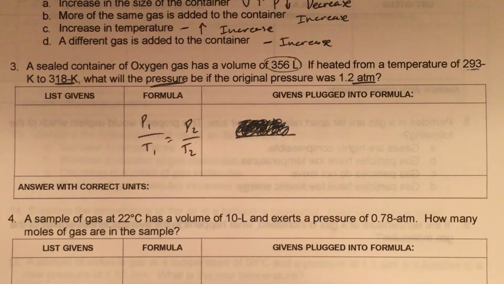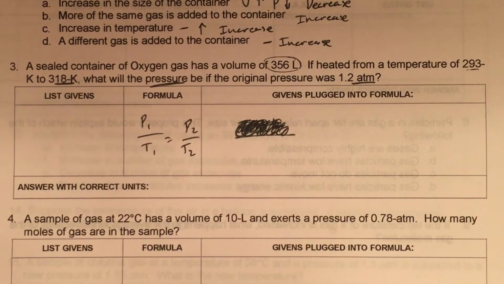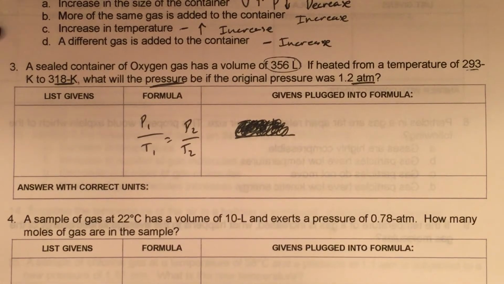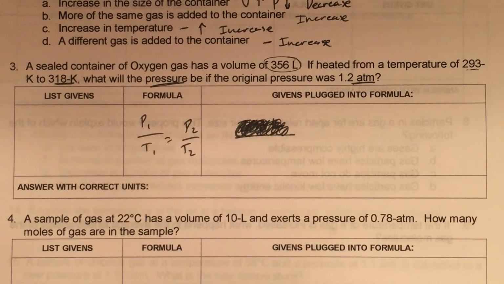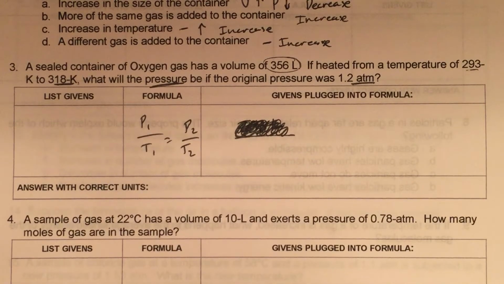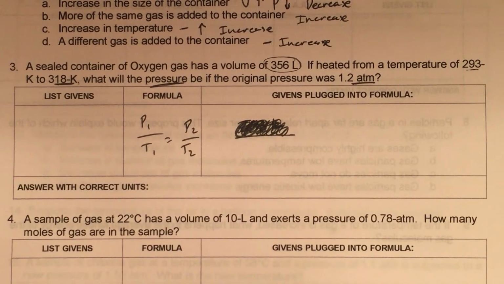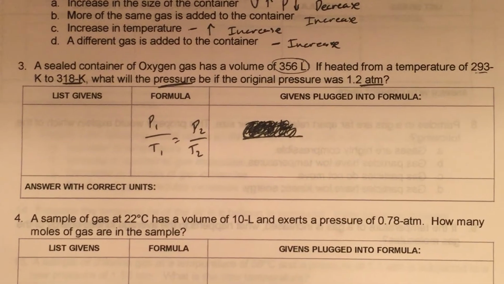Okay, number 3, I've already written down the formula that you're going to use, which is Gay-Lussac's law. The question says that a steel container of oxygen gas has a volume of 356 liters. If heated from a temperature of 293 Kelvin to 318 Kelvin, what will the pressure be if the original pressure was 1.2 atmospheres?